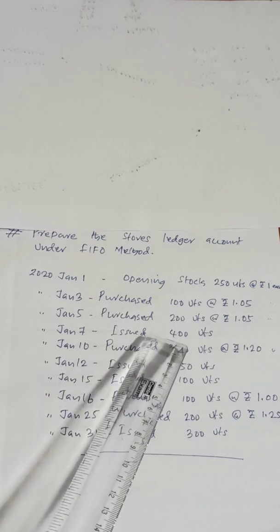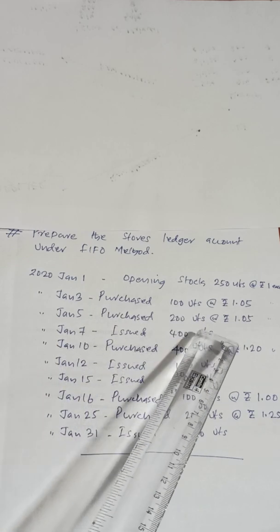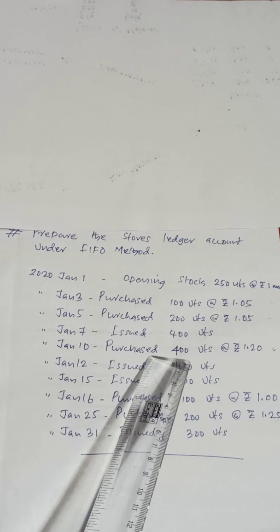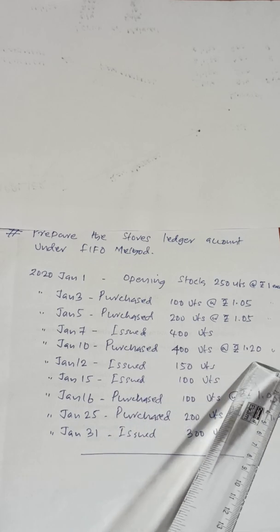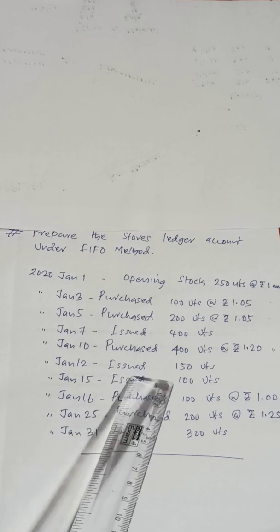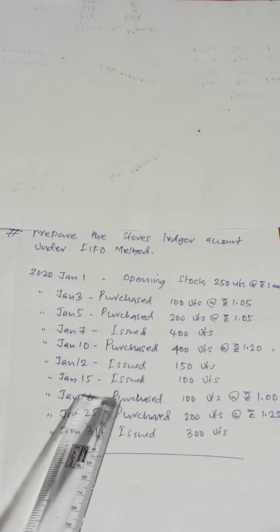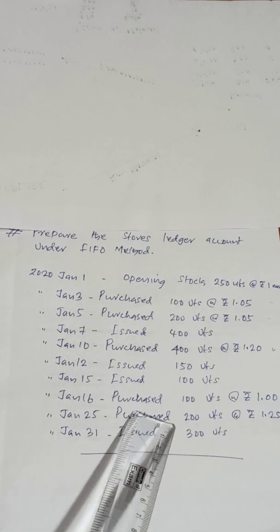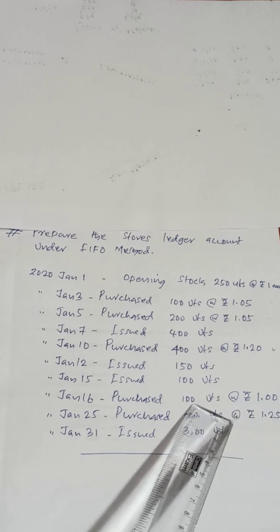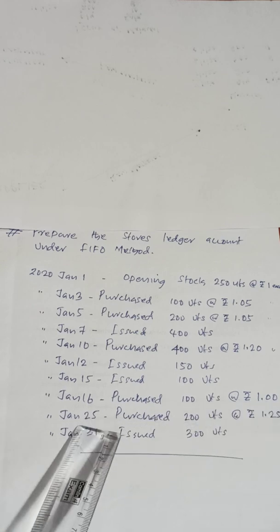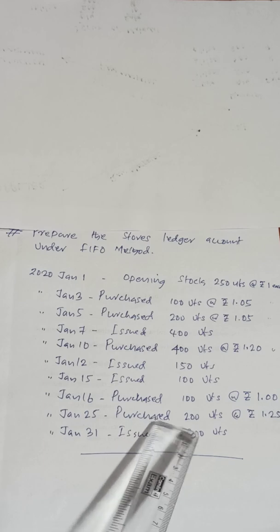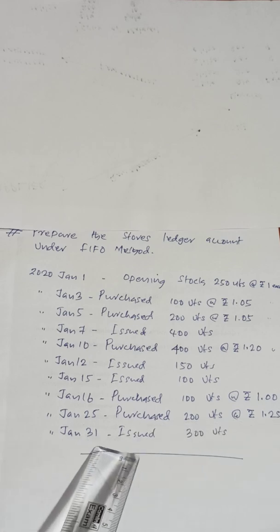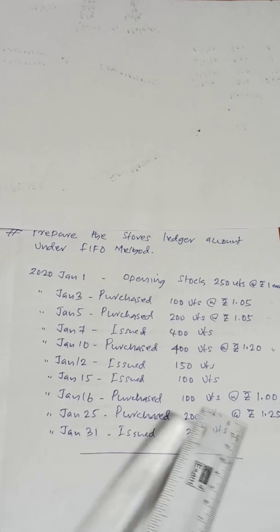On January 7th, there is an issue of 400 units of material. On January 10, a further 400 units are purchased at the rate of rupees 1.20. On January 12, there is an issue of 150 units. On January 15th, there is a further issue of 100 units. On January 16th, there is a fresh purchase of 100 units at the rate of rupees 1. On January 25th, there is another fresh purchase of 200 units at the rate of rupees 1.25. And on January 31st, we have an issue of 300 units.